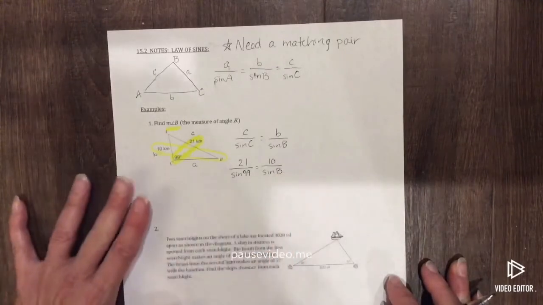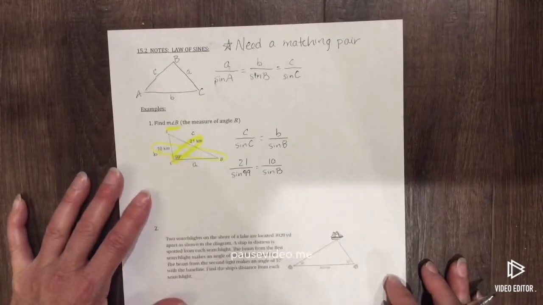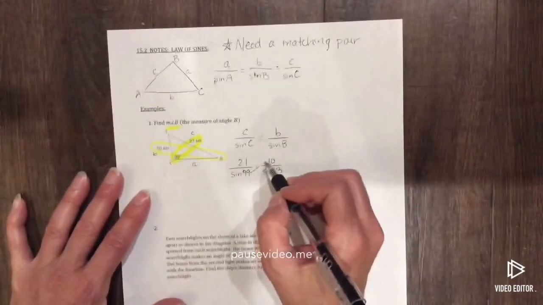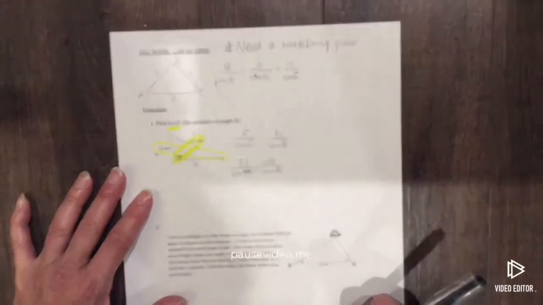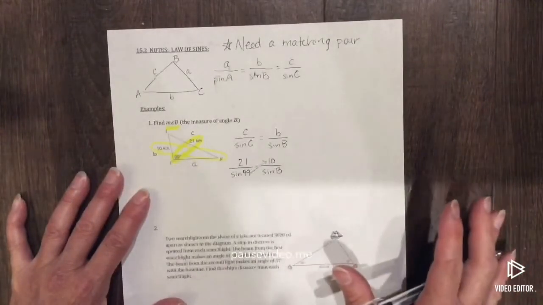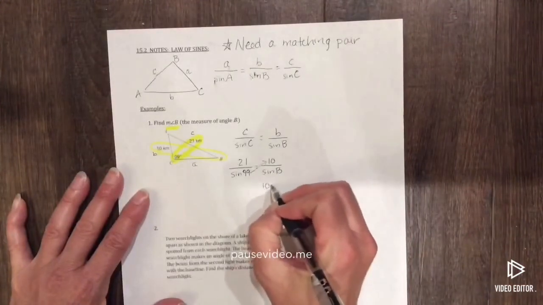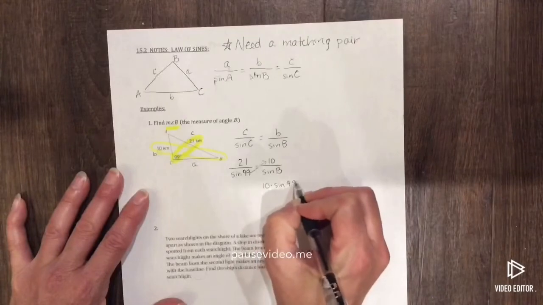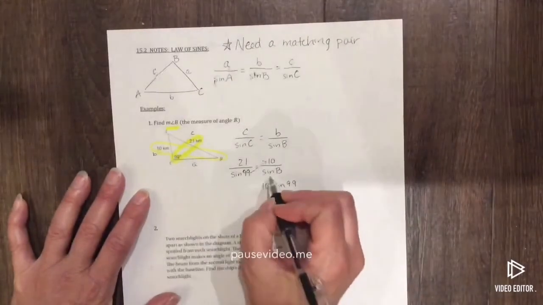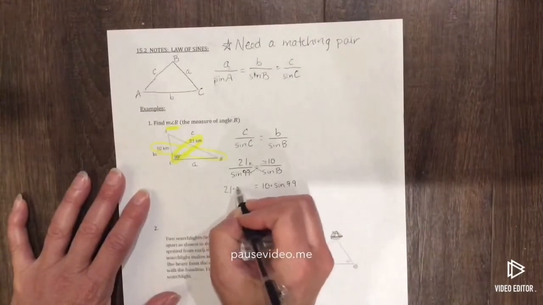So make sure you only have one variable. Now, we went over in 15.1, how do we solve a proportion? We cross multiply. So we are going to cross multiply this direction. How do I do sine 99 times 10? We are going to type in a calculator, but just not yet. Hold off on that. I'm just going to write it as 10 times sine 99. If you wrote it the other way, sine 99 times 10, it's the same thing, right? And then I cross multiply the other way, and that makes 21 times sine B.